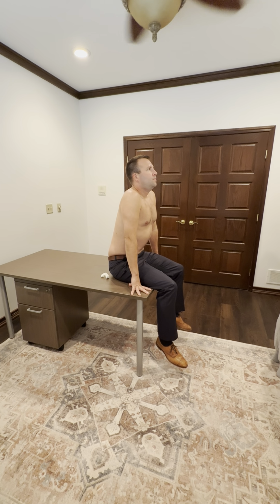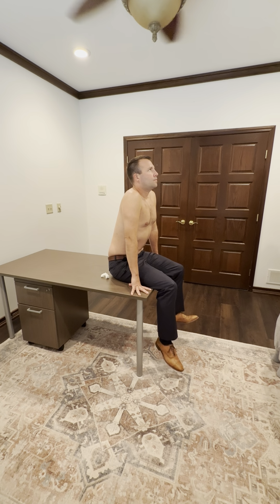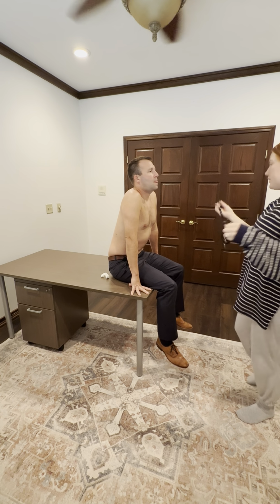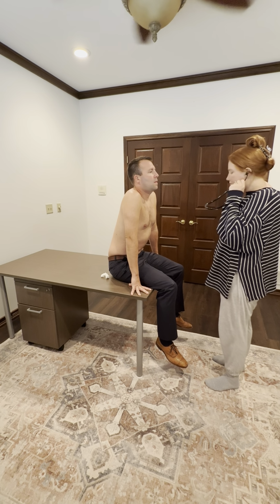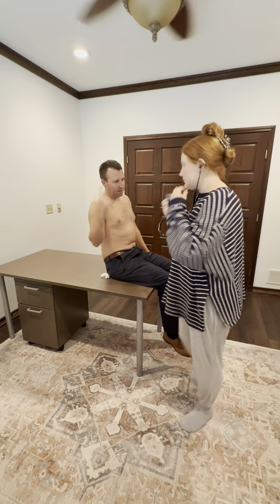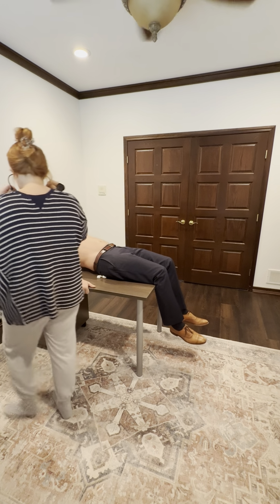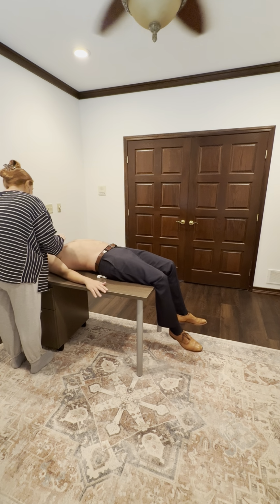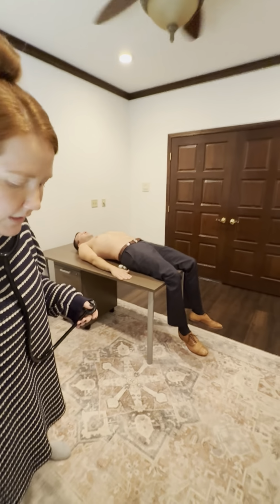For this next part, I'm going to listen to your breath sounds. So I'll have you take deep breaths in and out of your mouth. Okay, actually you can lie back for me. All the way down. Yeah, and I'm going to listen here in front. So every time I move my stethoscope, just take a deep breath in and out of your mouth.